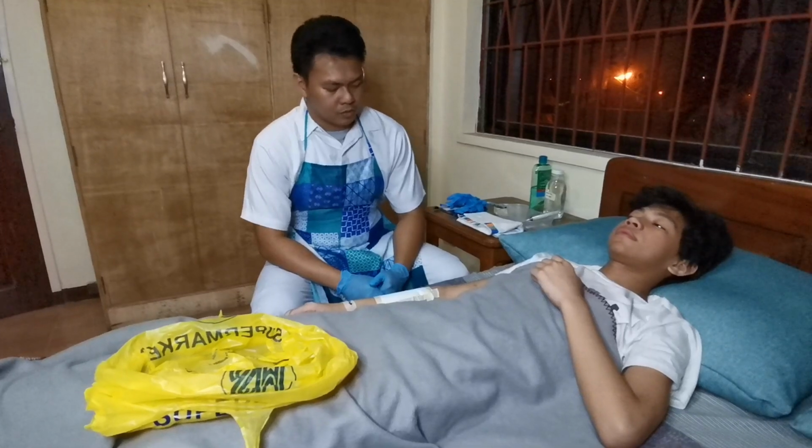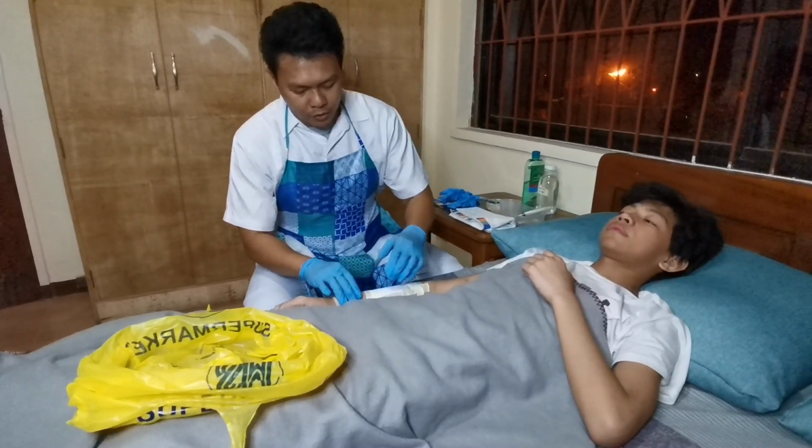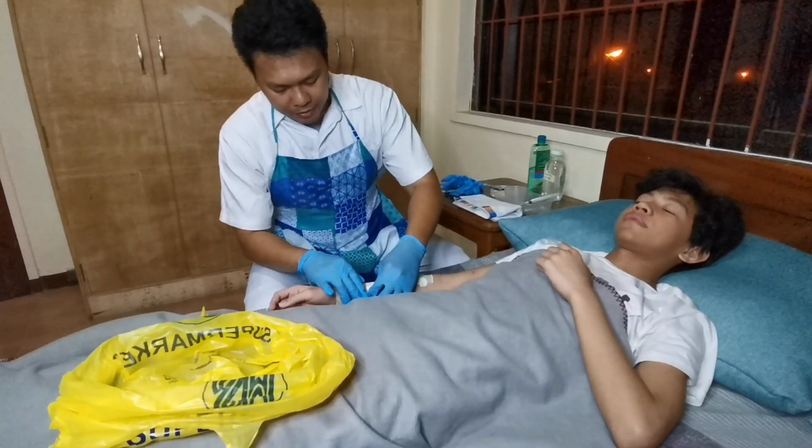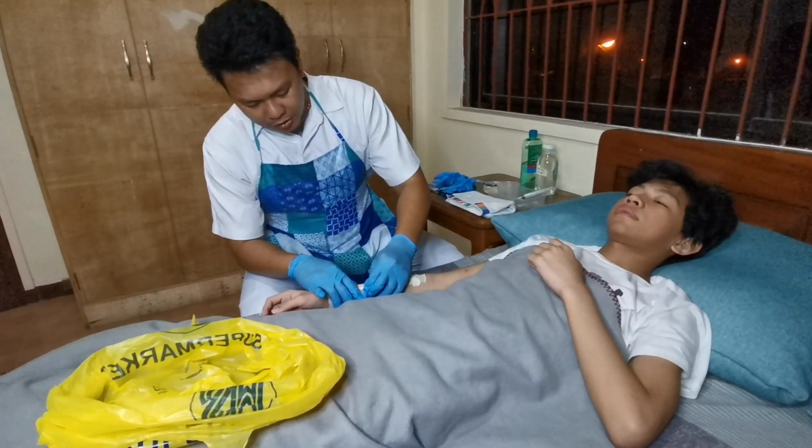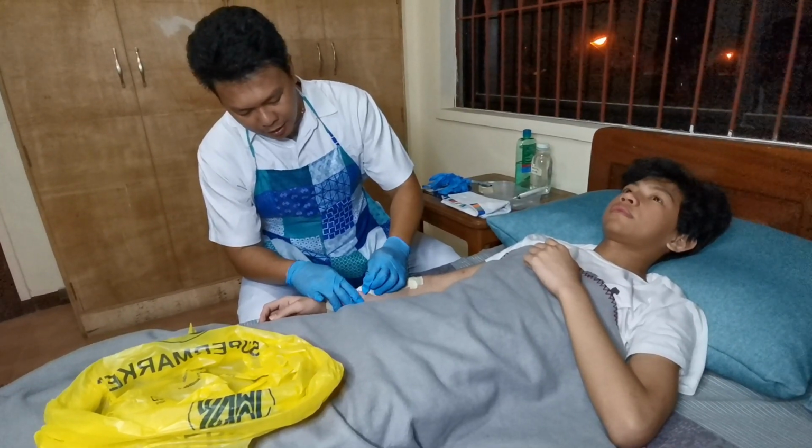Number 5, expose the area near the wound only. This allows to preserve the dignity of the patient, provides privacy, and only the needed exposure to the patient. So first, we have to remove the old dressing by peeling off the adhesive to the skin by gently tugging it.